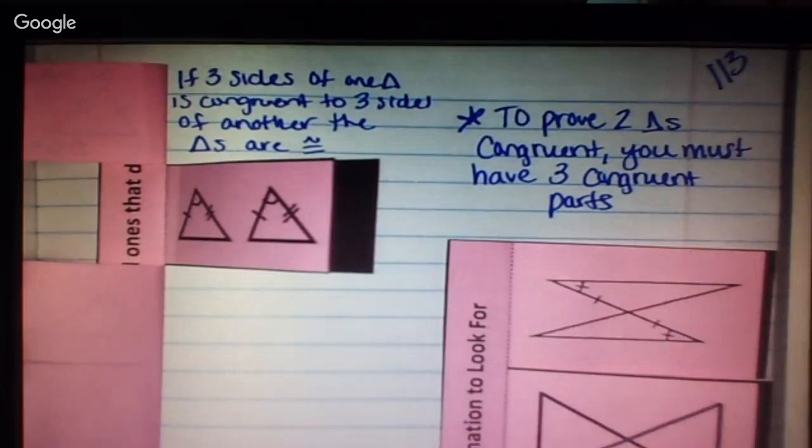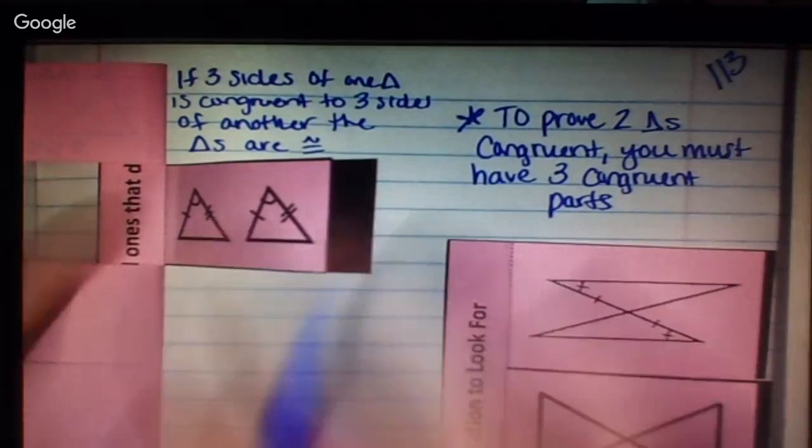Okay, take a look at your next picture. What information do they give us in these ones?